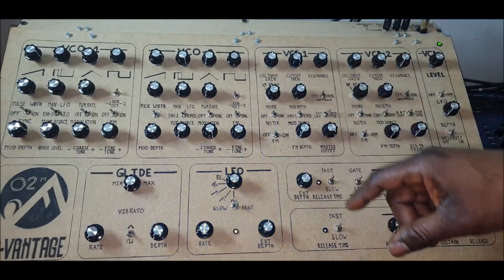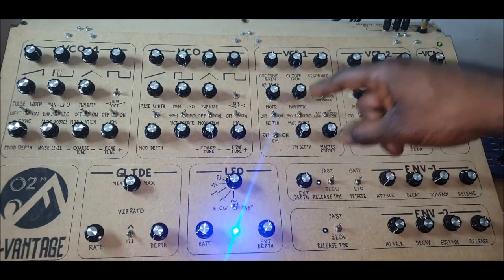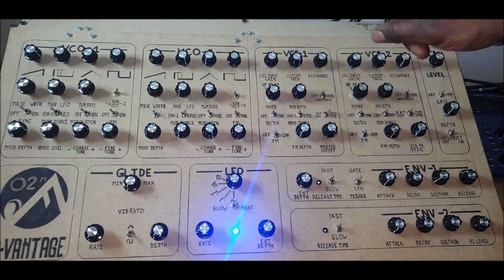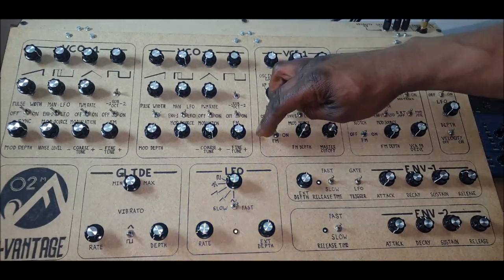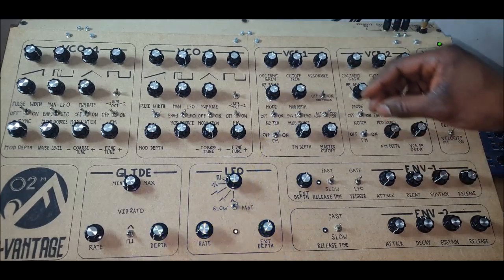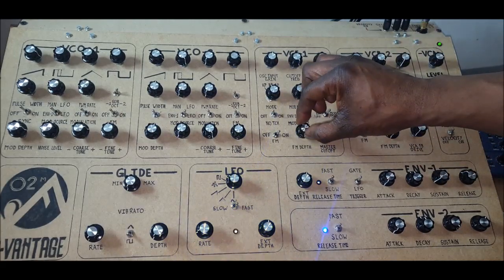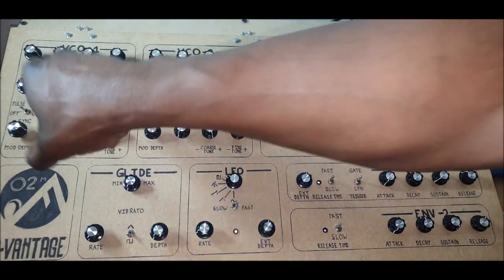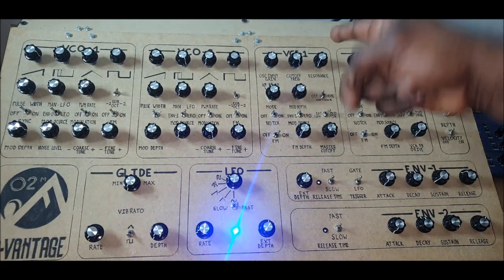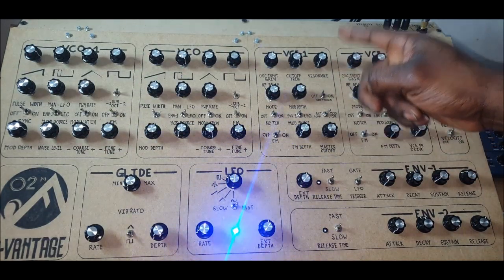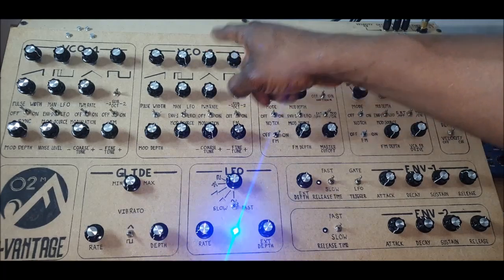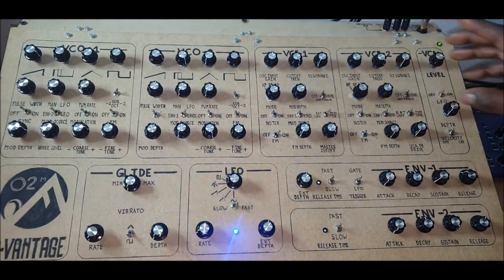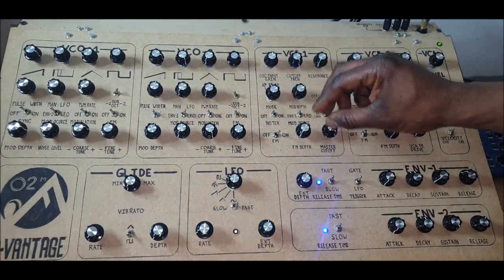Let's have a listen to engaging the FM on a filter. So resonance to 0, filter all the way open. Let's turn the switch on. And what happens is VCO1 triangle frequency modulates the first filter, VCO2 modulates the second filter, so we've got a bit of a crossover there.